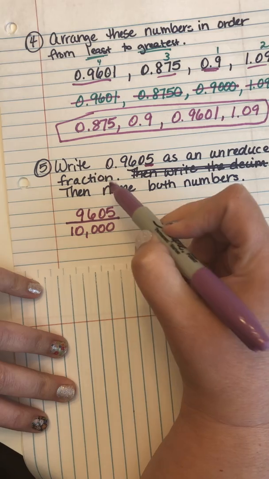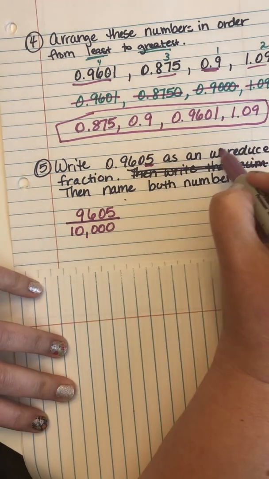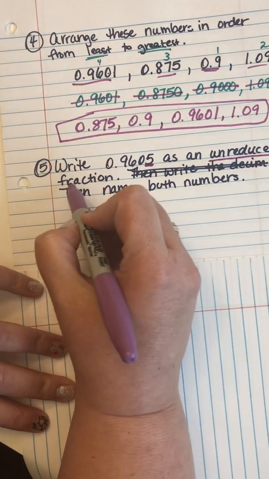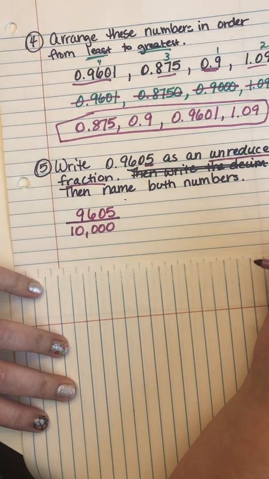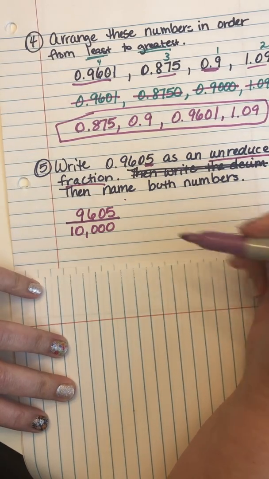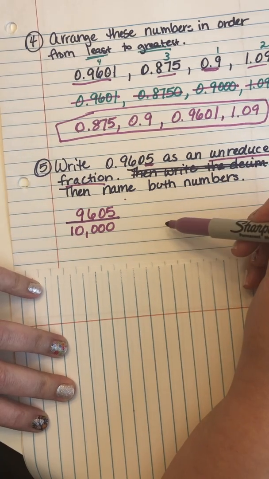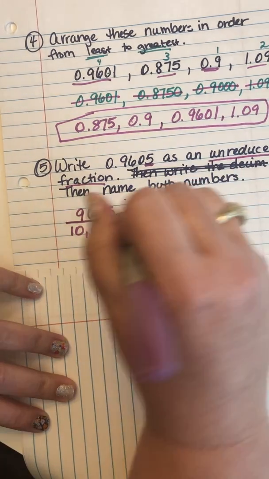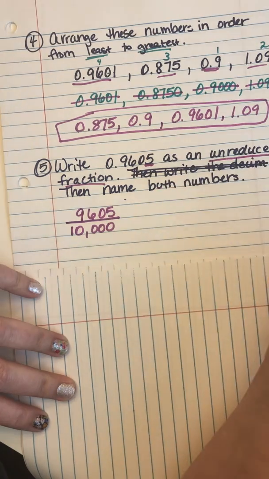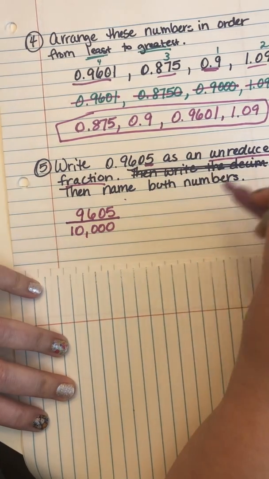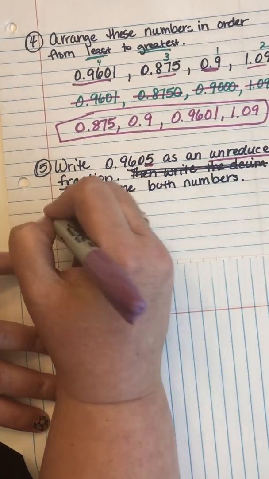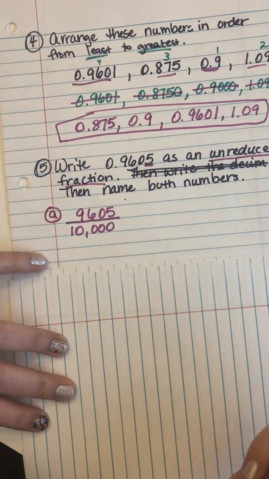Now my instructions tell me to write it as an unreduced fraction. That's important because that means I don't have to worry about what both of these numbers are divisible by and making this fraction smaller. I can leave it right there in that form and I've answered my problem. Well, part of my problem. I have one more piece. So that's part A. We'll call that part A.